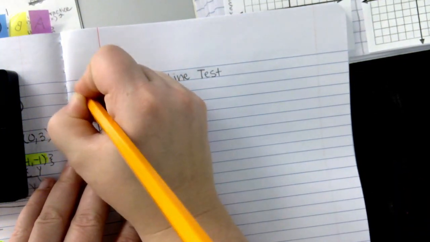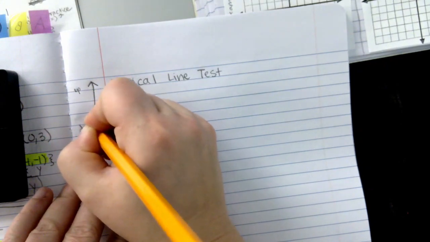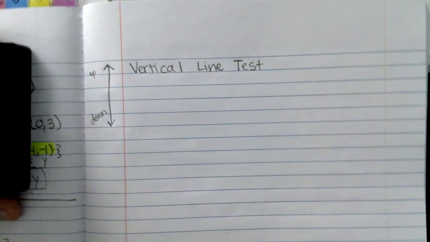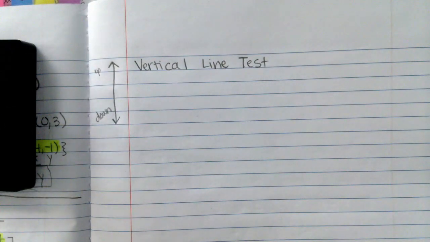All right, so go ahead and get that glued in. This will take like two more seconds and then we're done. So finish your definition of vertical line test, and glue that in right underneath it. I'm going to use two colored pencils this time because the highlighter just isn't exact for me.